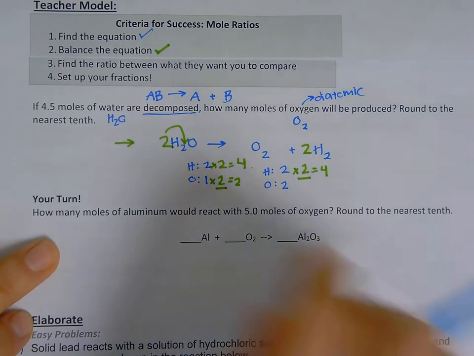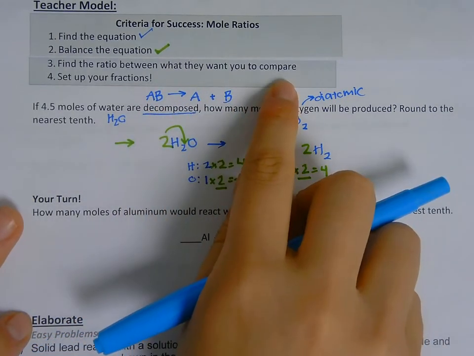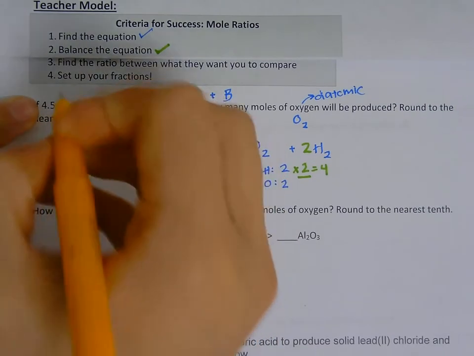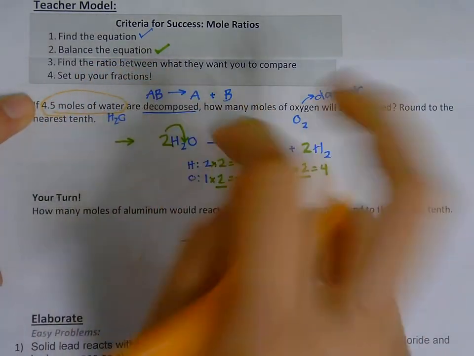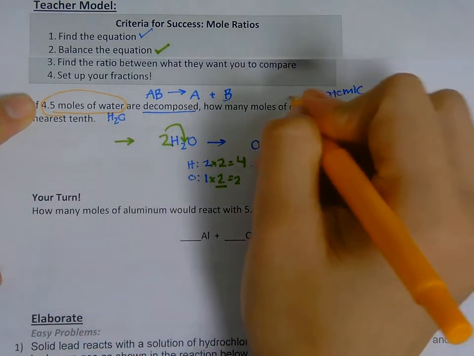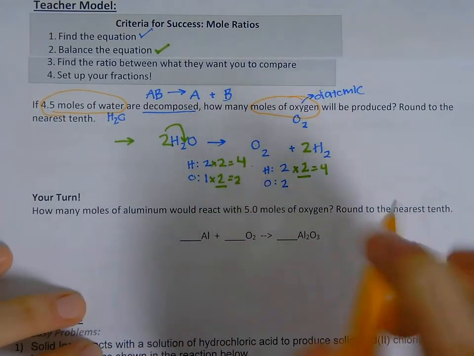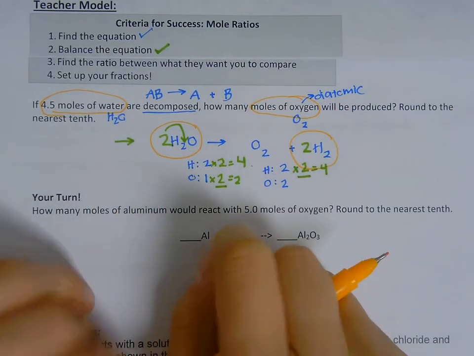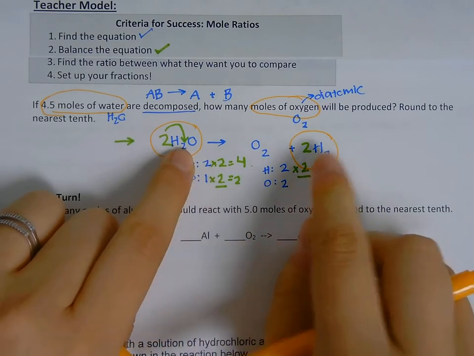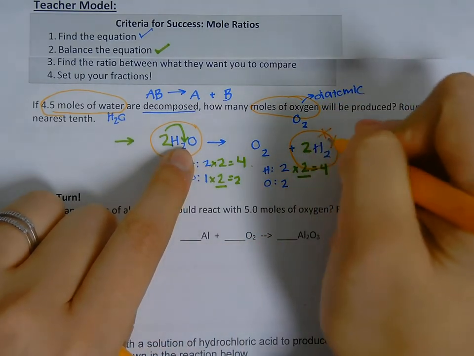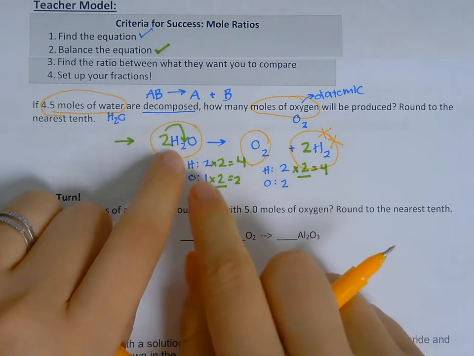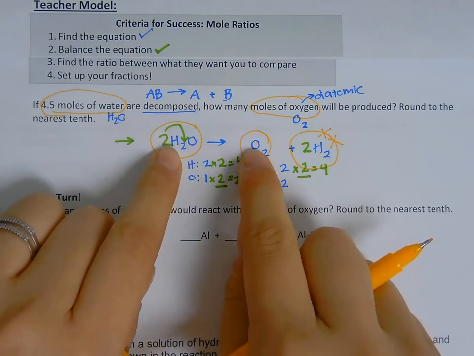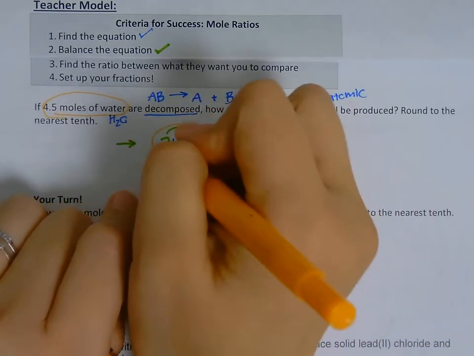Now I have to find the ratio between what they want me to compare. So in the question, they gave me 4.5 moles of water. How many moles of oxygen? So they gave me water and they want to know oxygen. The ratio between water and, I circled hydrogen, whoops, oxygen. The ratio between water and oxygen is determined by the coefficients.